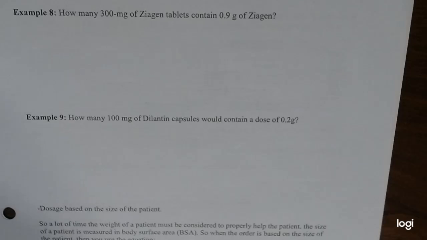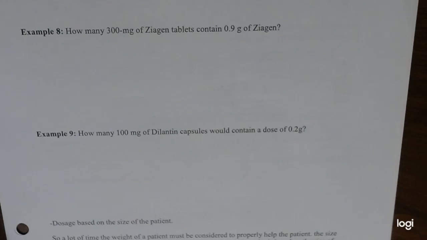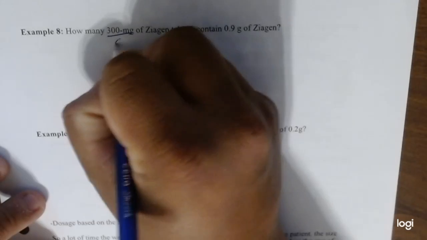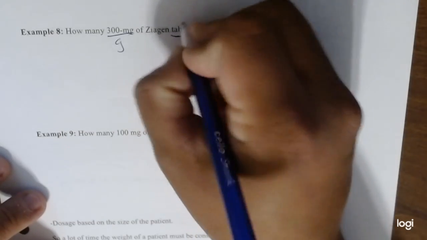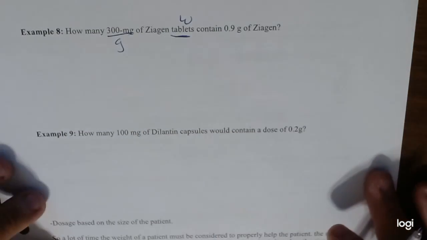All right. So now let's go on to 8 and 9. All right, so 8 it says how many 300 milligrams of Zydeco tablets contain 0.9 grams of Zydeco. So this is a very interesting question. There's not really much to deal with here. So the question is, we want the tablet. So how many tablets itself? So we're given this, and we want tablets. That's what we want.